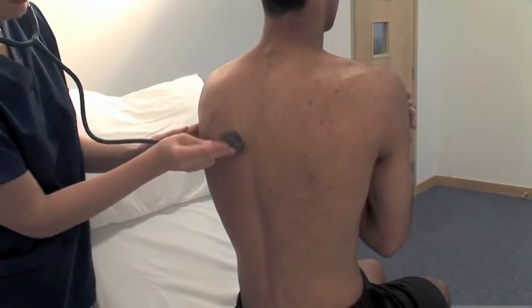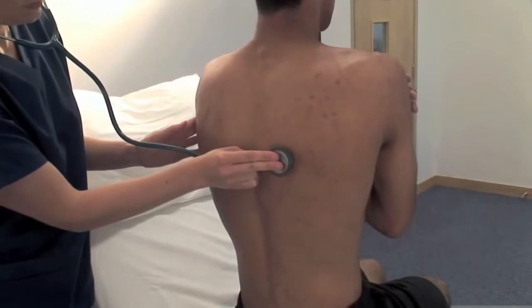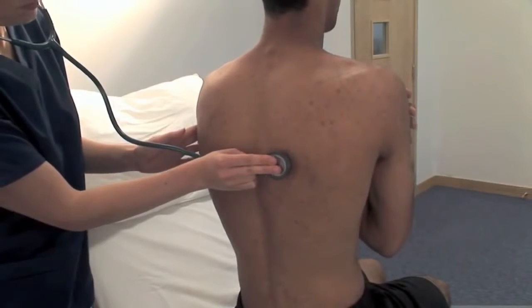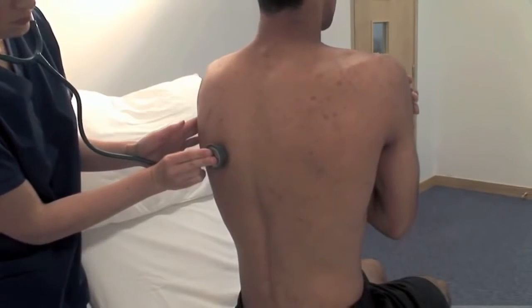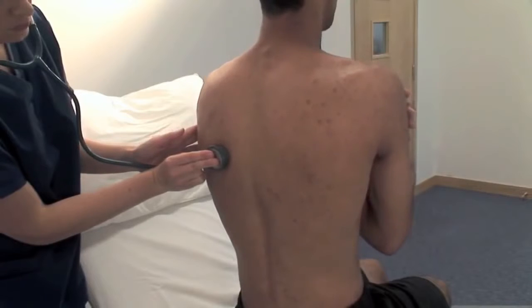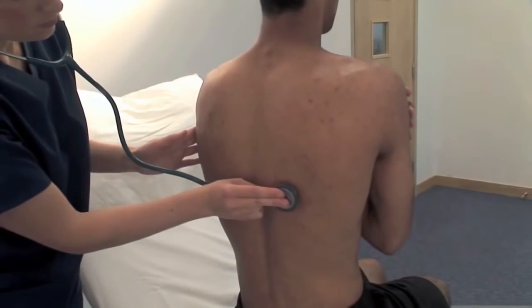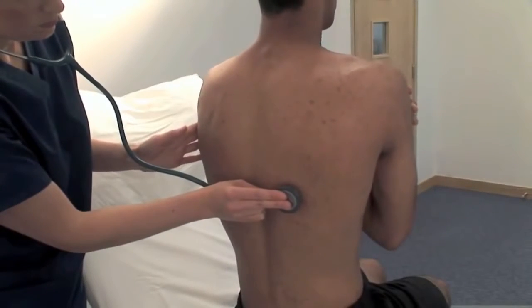If you suspect this, remove your stethoscope and ask the patient to cough. Secretions in larger airways will be cleared. Crackles caused by disease of bronchioles or alveoli will not be affected.